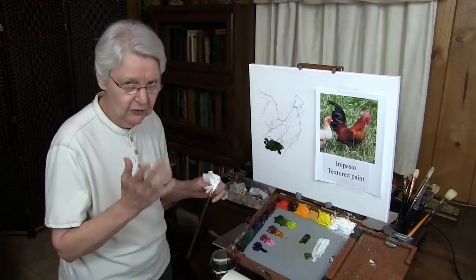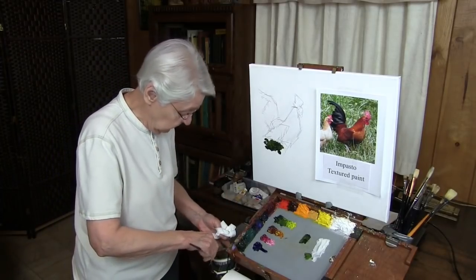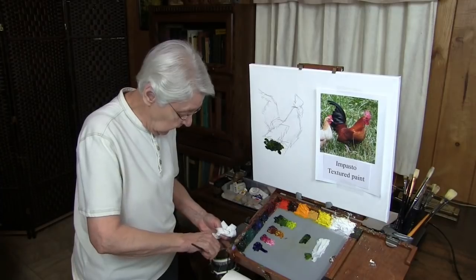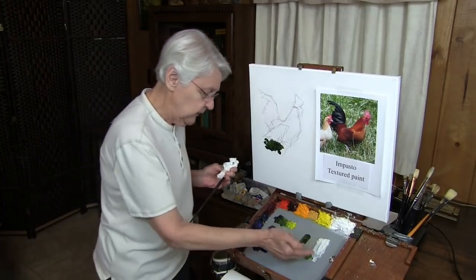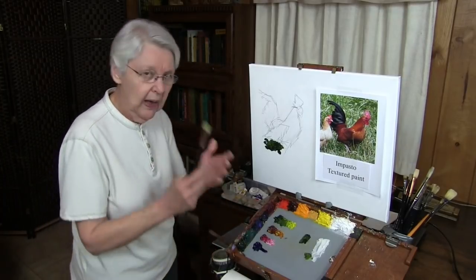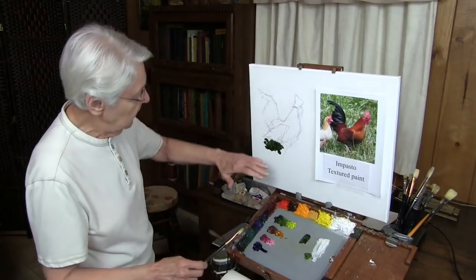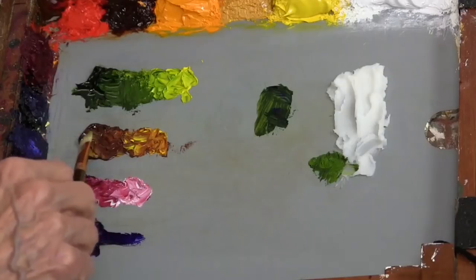My purpose doing this is not necessarily to create a painting of the rooster, but it's to show you how we can use mixtures of this wax medium and paint in order to achieve an impasto painting. So I always like to start in the shadows and build forward. So I'm going to go into the shadow area of that rooster.